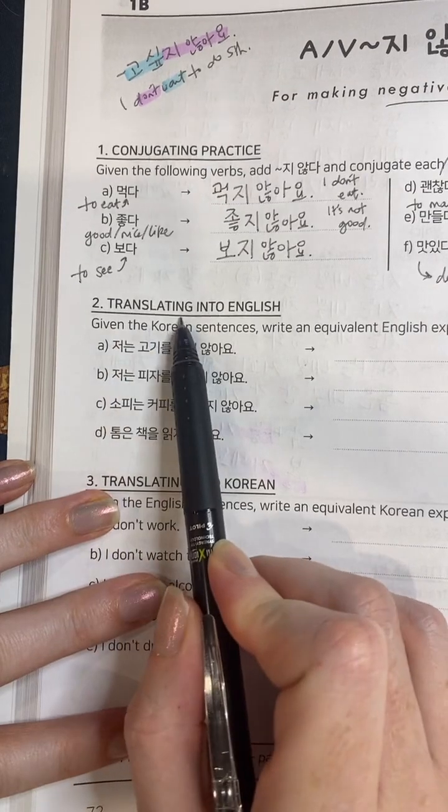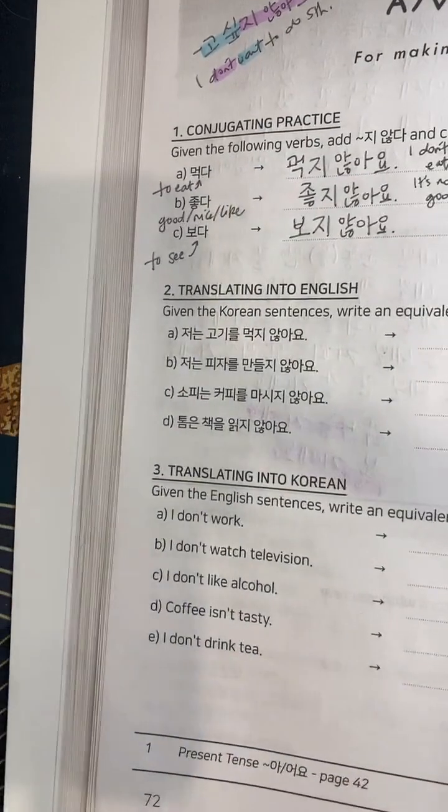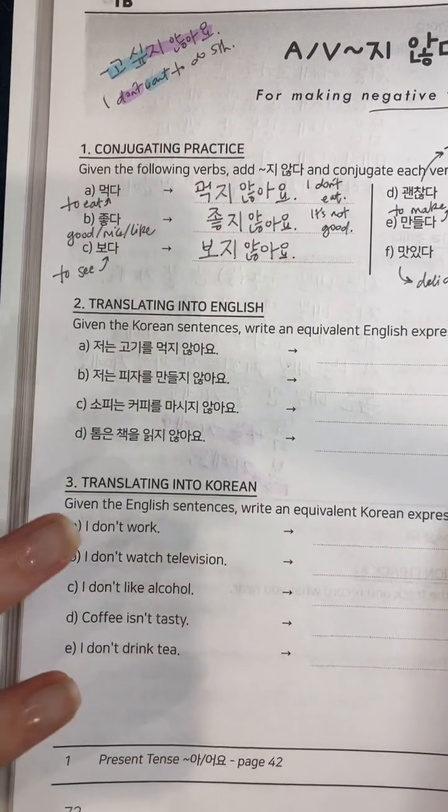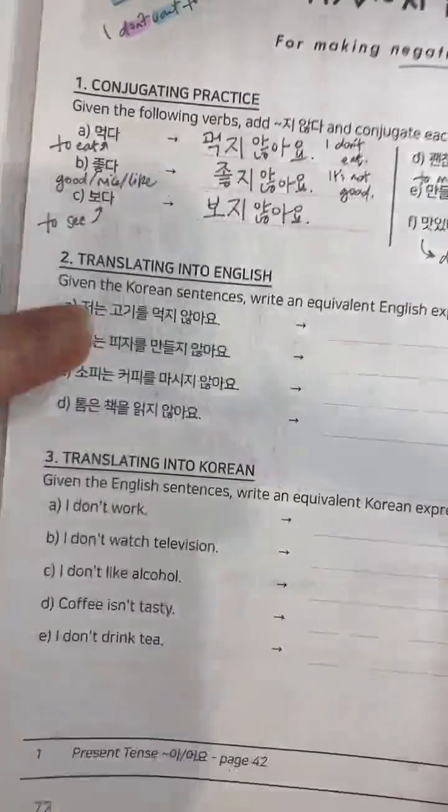Now let's do some translating. Wait, there's a hair? What do you mean? I'm not sure. If there's hair, I did just get some kittens. So their hair is everywhere.